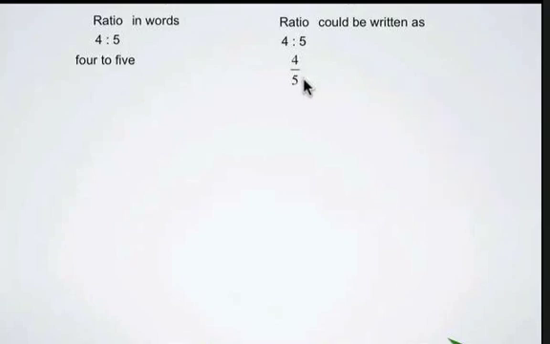So a ratio such as this would be verbally described as a ratio of 4 to 5, and you can see that it's written as 4:5. Another way that we can write this ratio, rather than in colon format, 4:5, is we could also write it in fraction format as 4/5.